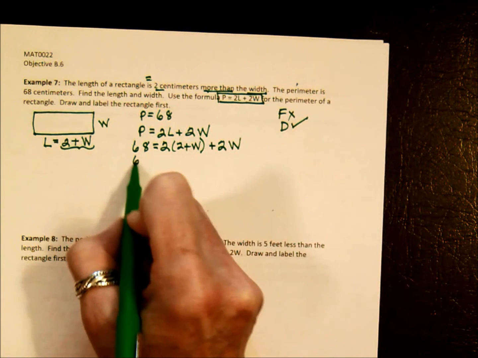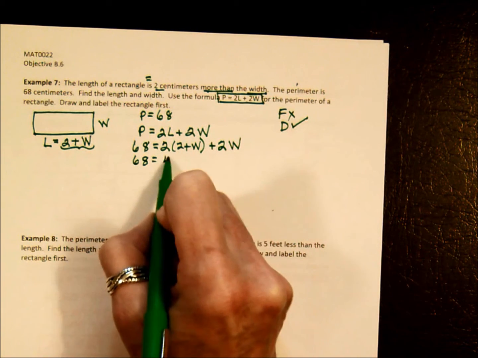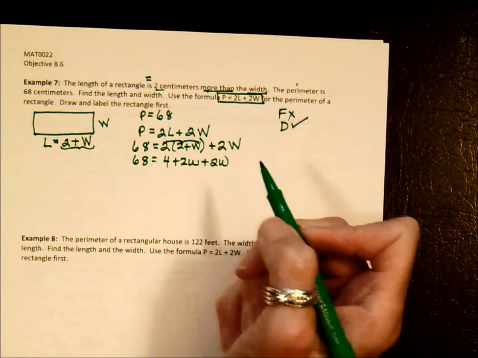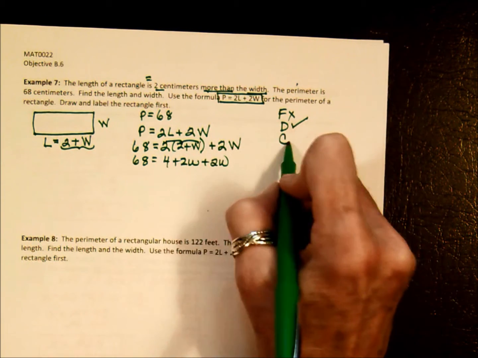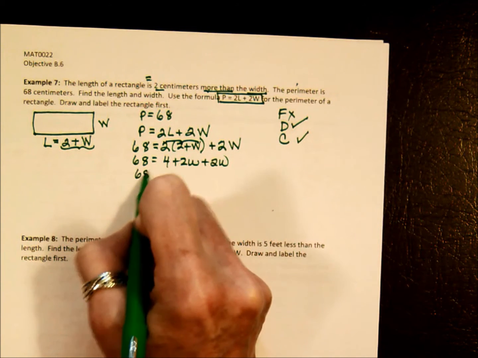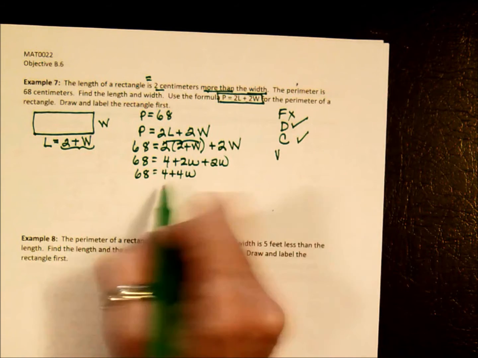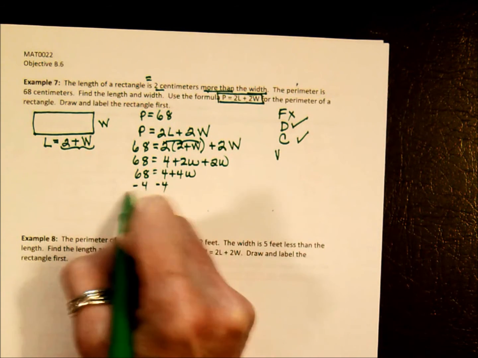So 68 equals, distribute that. I distributed, and then don't forget the second one. Combine like terms, so 68 equals 4 plus 4W. Get variables on one side, so I'm going to subtract that 4.